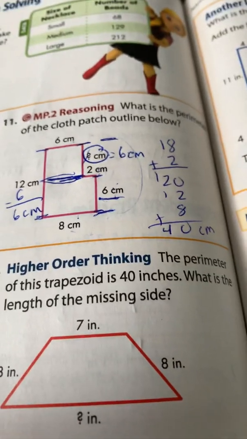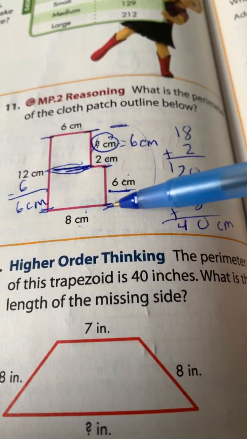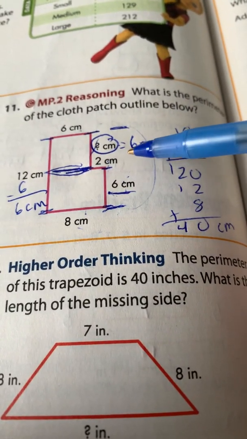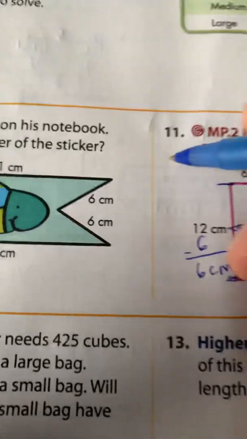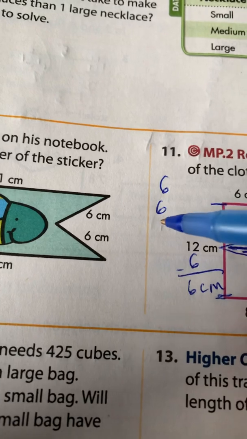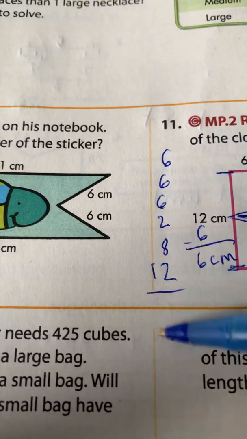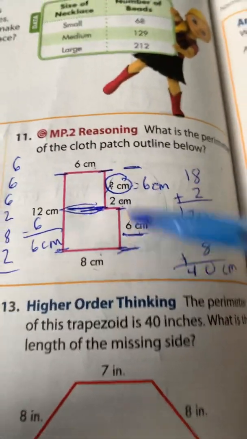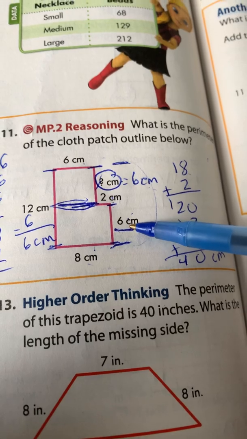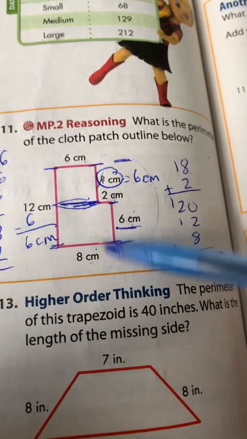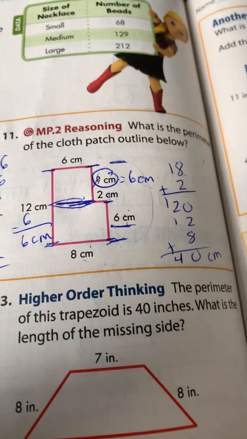So 40 centimeters. Mr. Sherman got 18 because he added 6 plus 6 plus 6 in my head. And then I wrote down plus 2. Instead of writing 6, 6, 6, 2, 8, 12, boys and girls, I didn't want to write this. Like, to me, this is way more confusing than just adding the numbers I know in my head and writing it down. You guys know 6 plus 6 plus 6 is 18, plus 2 is 20. Then you add up those and you get 40. Okay?